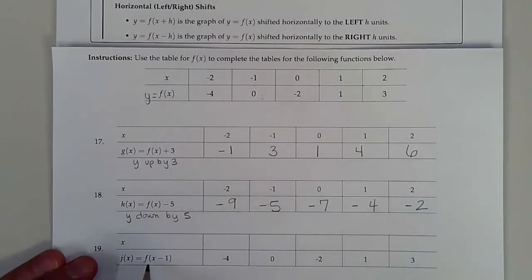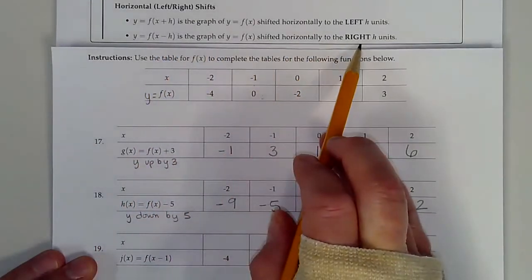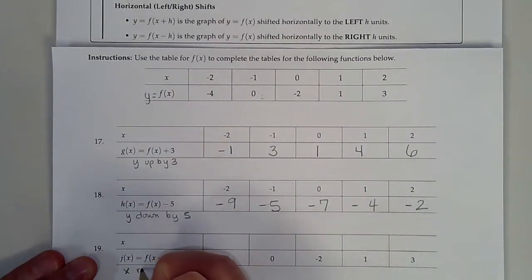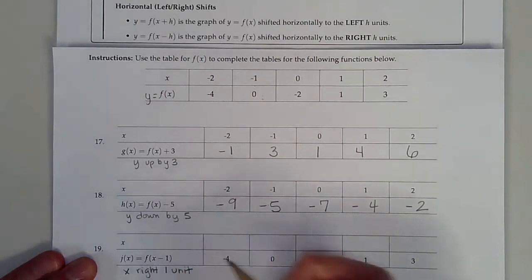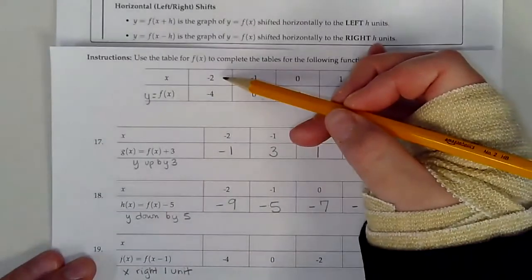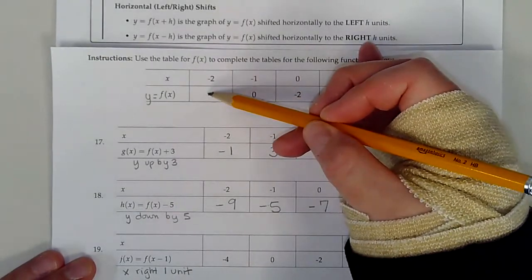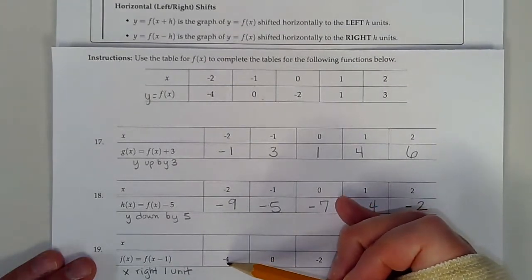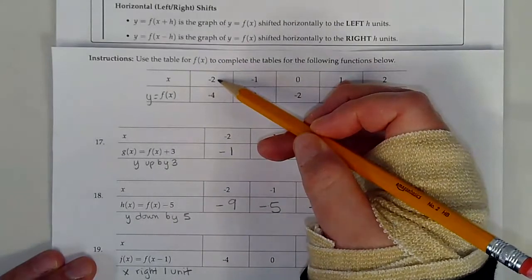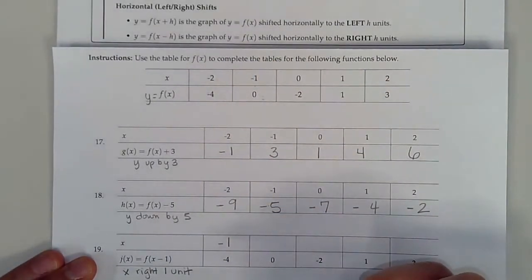So it says j of x is equal to f of the quantity x minus 1. So x minus 1, that's going to fall in this category here. So we're going to shift right. So x is going to change. We're going to go right by 1 unit. All right, so our original function, x was -2 and y was -4. The y doesn't change in this example, so I put the -4 here, but the new x value that pairs with this y is going to be -2 plus 1. So this will be -1, now goes with -4.